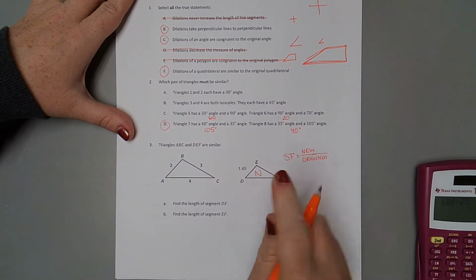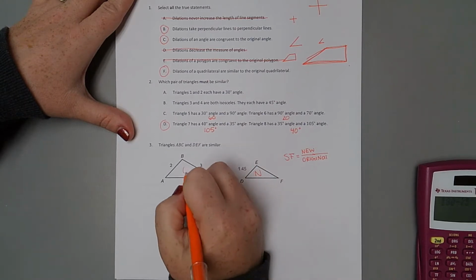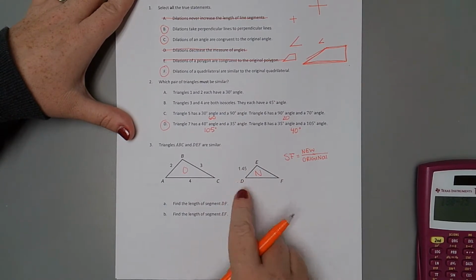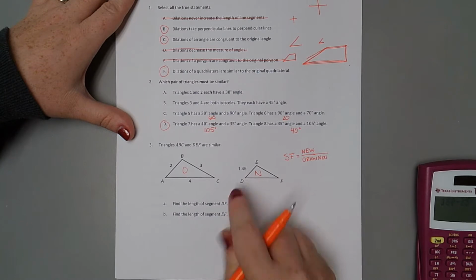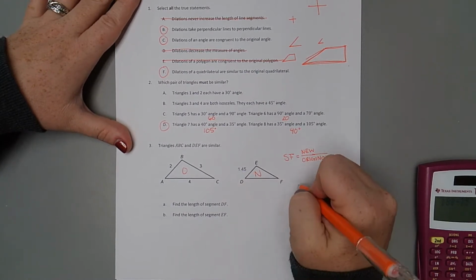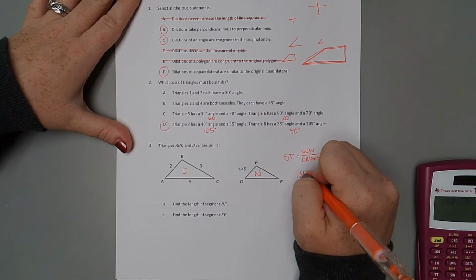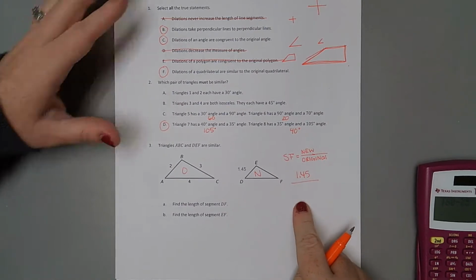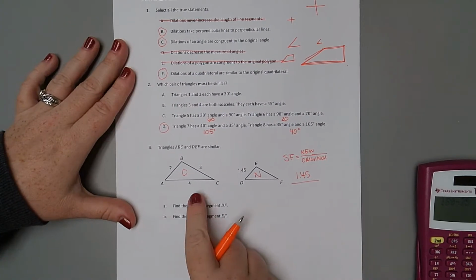So this is our new one. This is our original. My new shape has a side length of 1 45/100 divided by the corresponding side of the original.